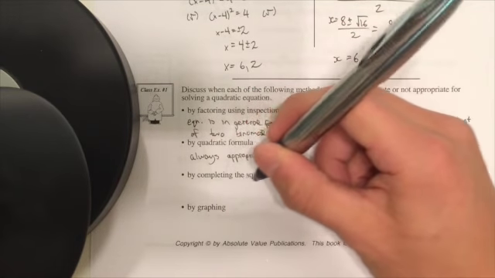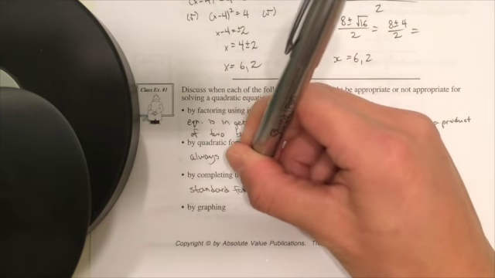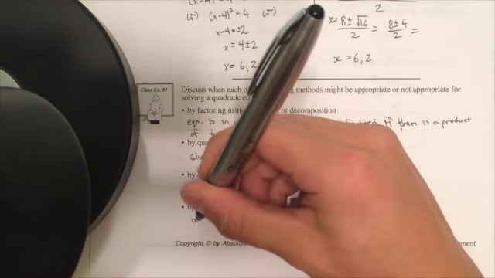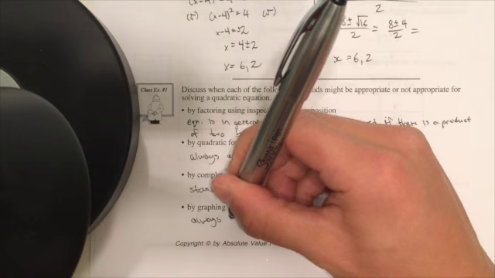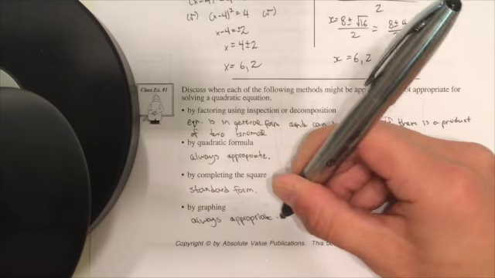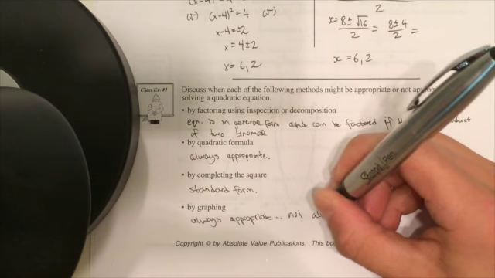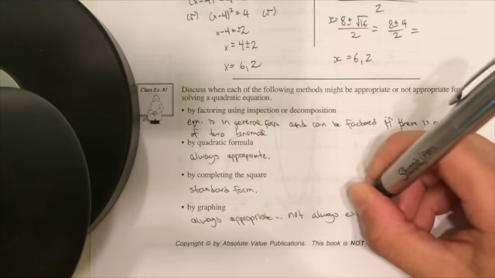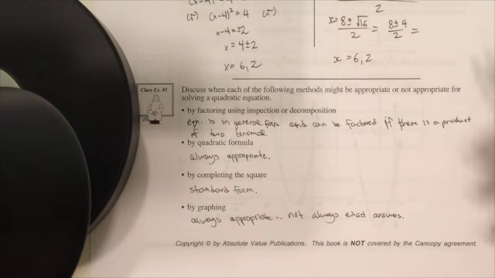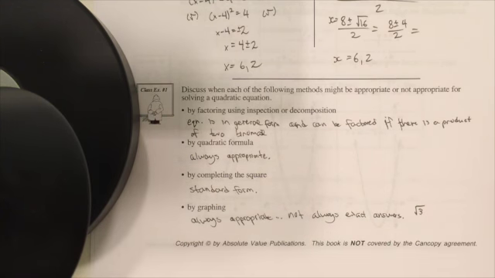By completing the square, this is appropriate when in standard form. Standard form, that's really when it's appropriate. And then by graphing, this is also always appropriate, but you won't always get exact answers. Okay, so that's the only disclaimer for this, is not always exact answers. That's especially if the roots are irrational, like root 3 or something like that, you're not going to get an exact answer.